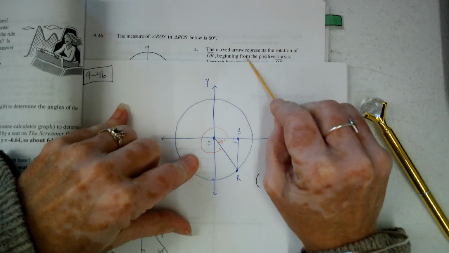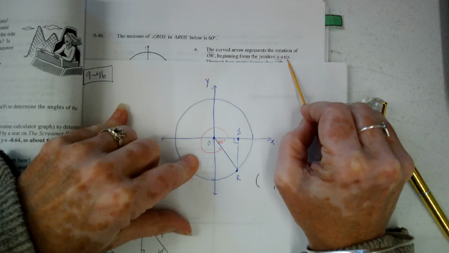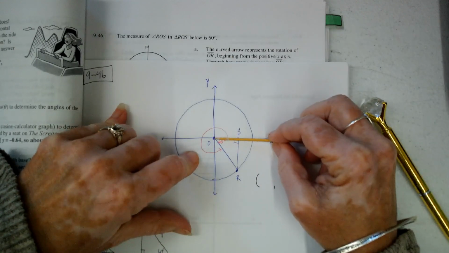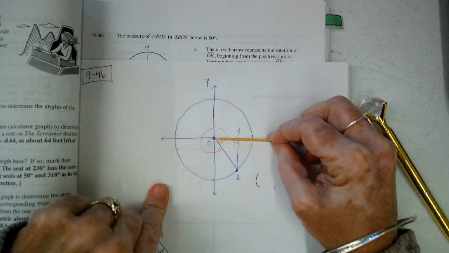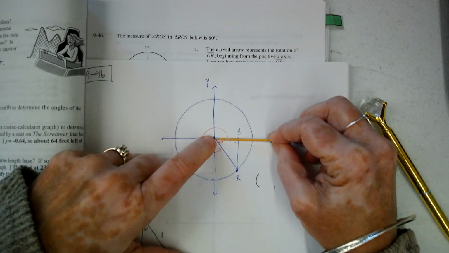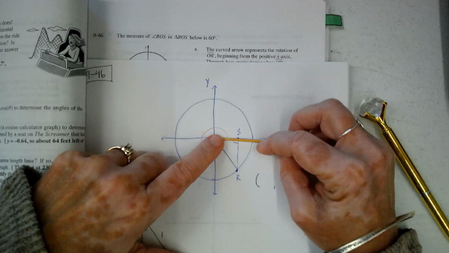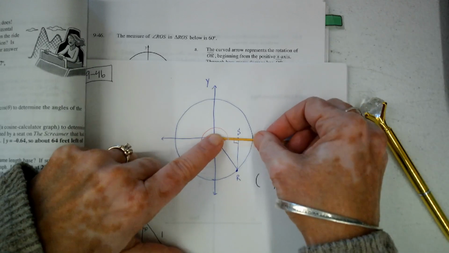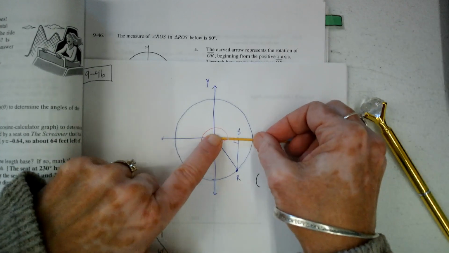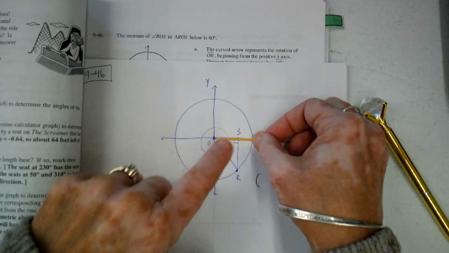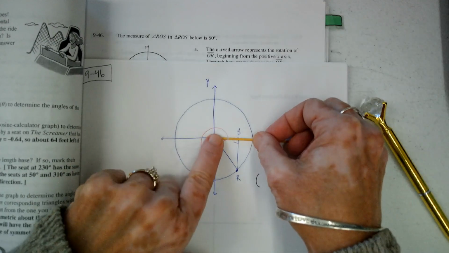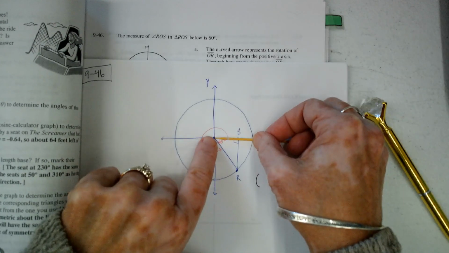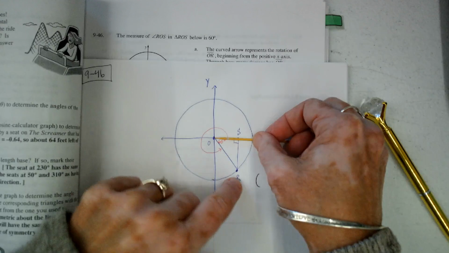And they're saying beginning from the positive x-axis. We always open up our radiuses from the positive x-axis. So they go from the origin to the edge of the curve. So I'm going to open up this angle counterclockwise until it lands on the radius OR.